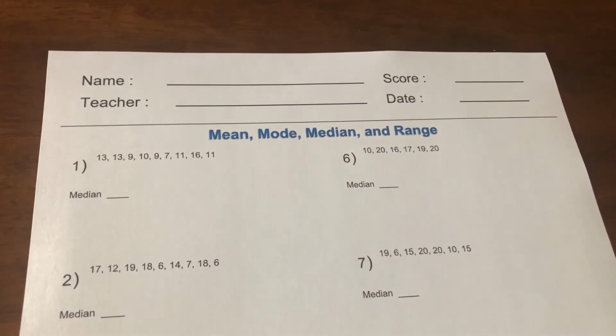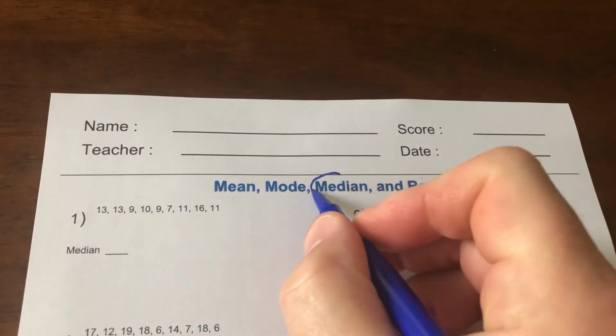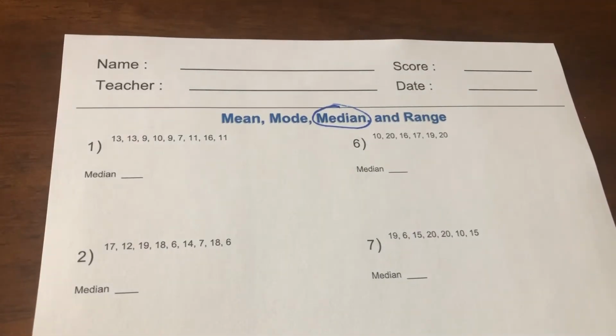Today's IXL lesson is going to be on finding the median. And I'm going to show you a few examples. So I'm just going to circle median up here because that's what we're going to focus on. The way you find the median is you put the numbers in order from least to greatest, and then we're going to find the middle number.